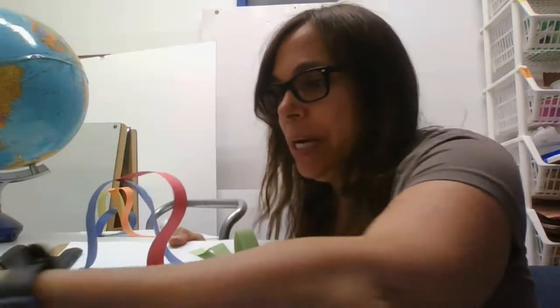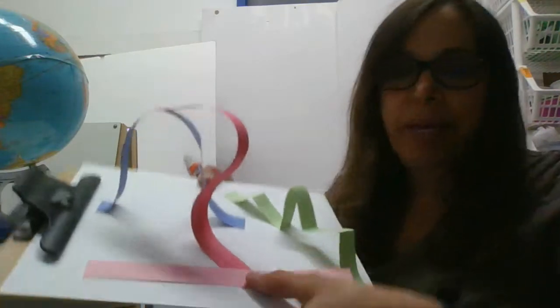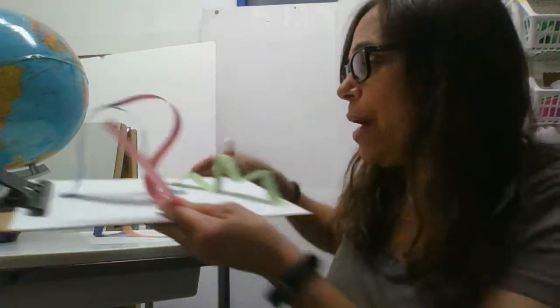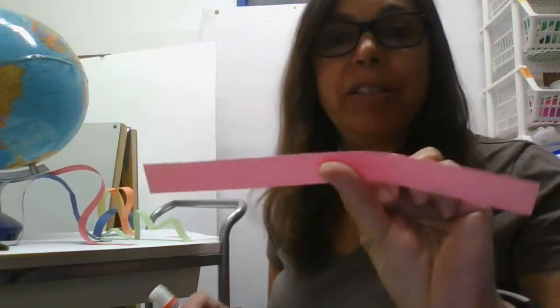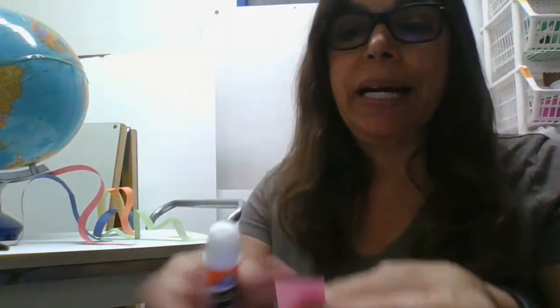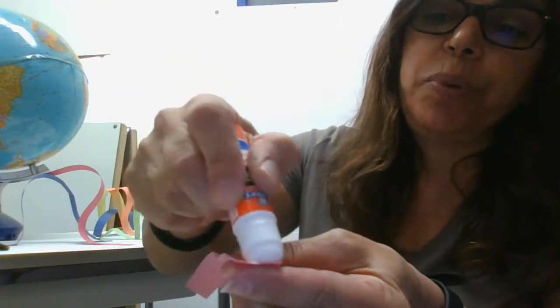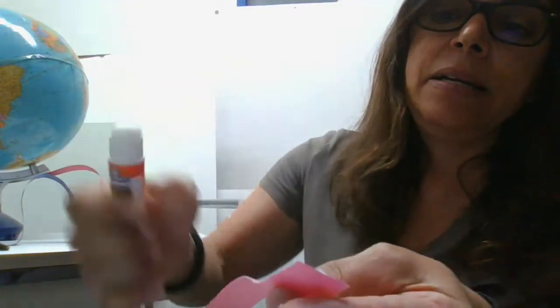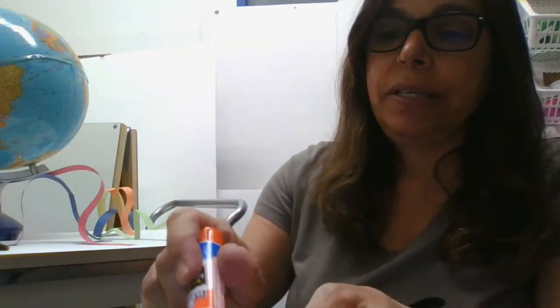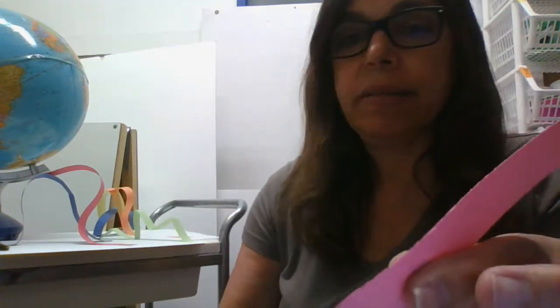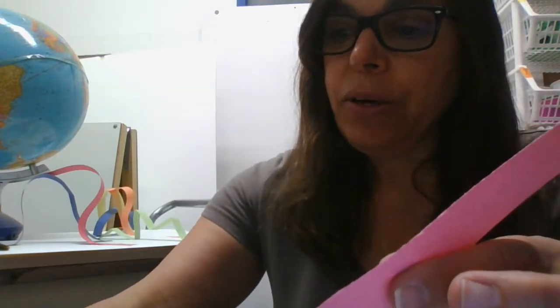So today we are not going to glue our paper flat like this. We're going to make it pop up, and I'm going to show you how to do it. So you have a strip of paper, and on each end, I want you to put glue. You have to put enough glue to make it stick, but not too much that it won't stick quickly. Okay, so I have glue on both ends.